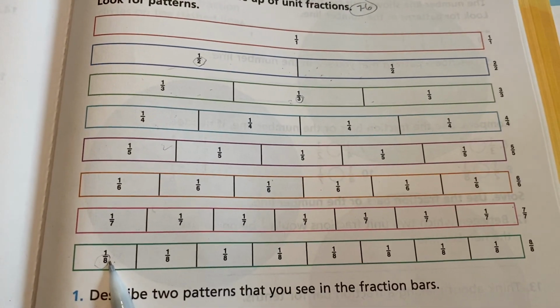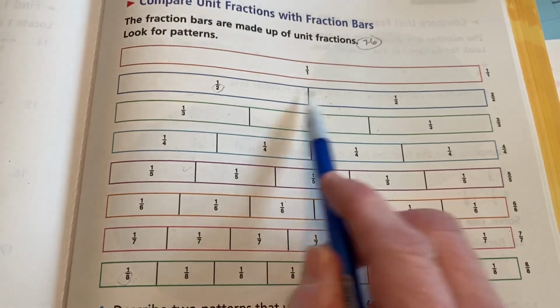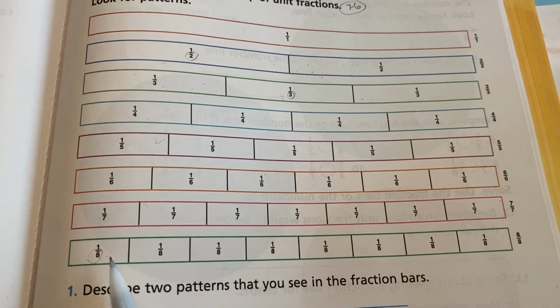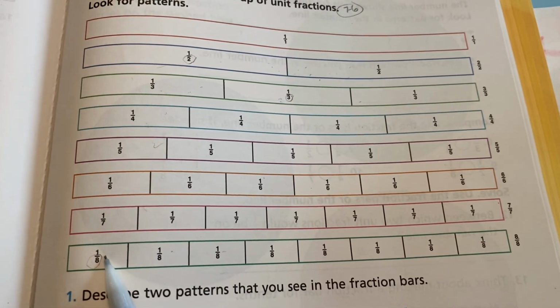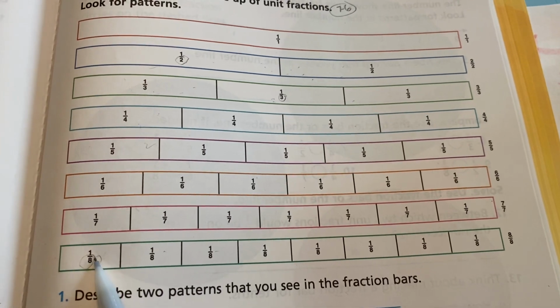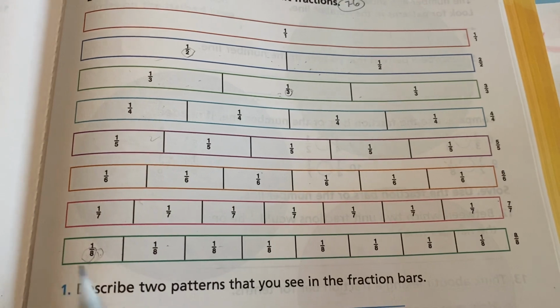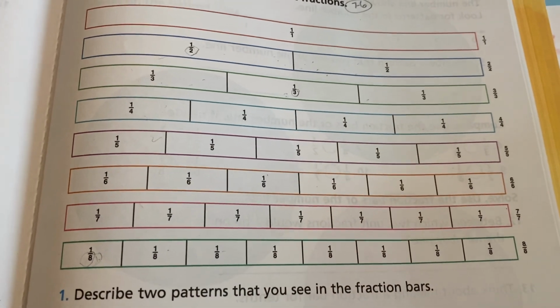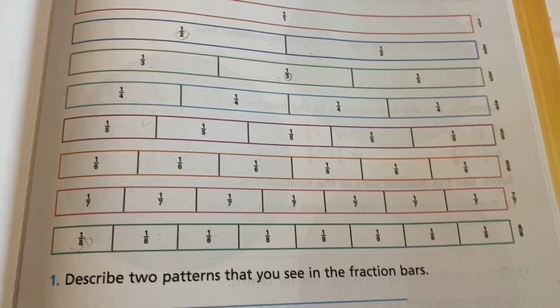So the fraction bar cut into 2, those 2 pieces are much bigger than the same size fraction bar that has to be cut into 8 equal pieces. So that's why as the denominator gets bigger, the fraction gets smaller, because more and more pieces have to fit into the same size fraction bar. More and more unit fractions make up that same size fraction bar.